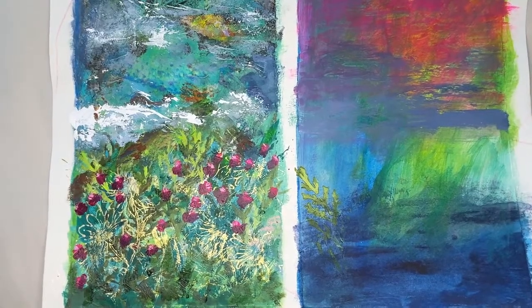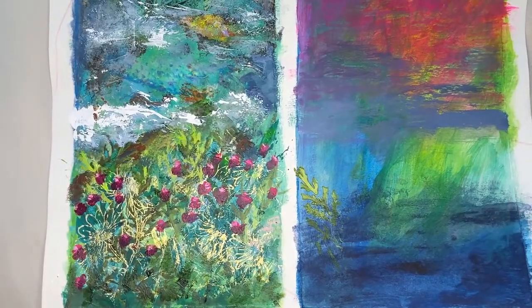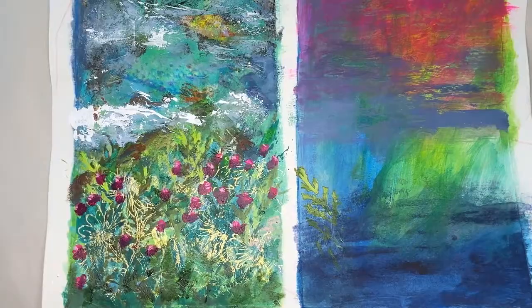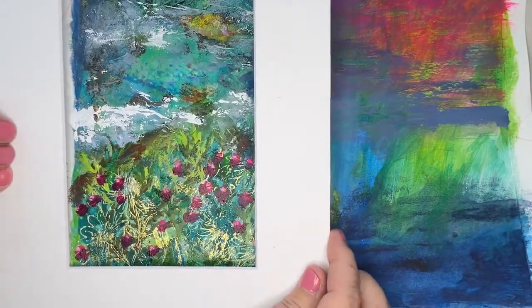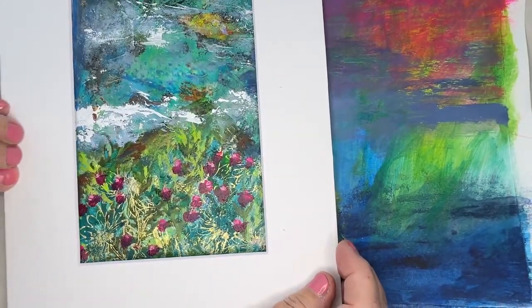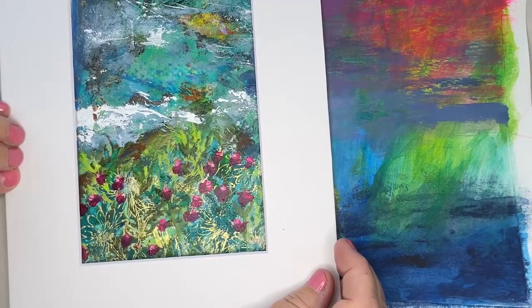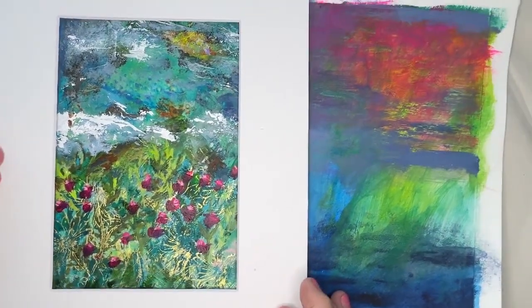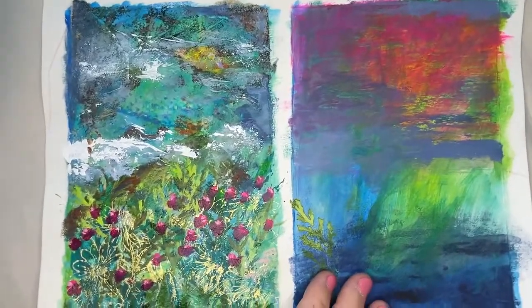So let's do this. Hold on, let's use my squeaky chair. If you remember last week, one of the things that I showed you was taking a mat board and holding it over your painting so that you could see what it was going to look like. Let's move this for you.